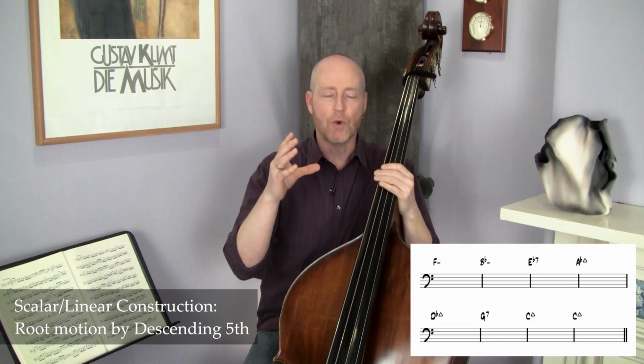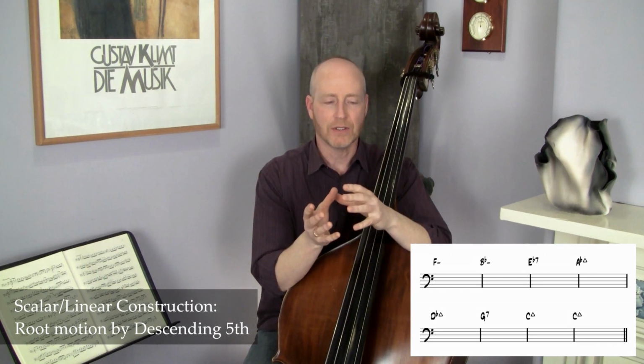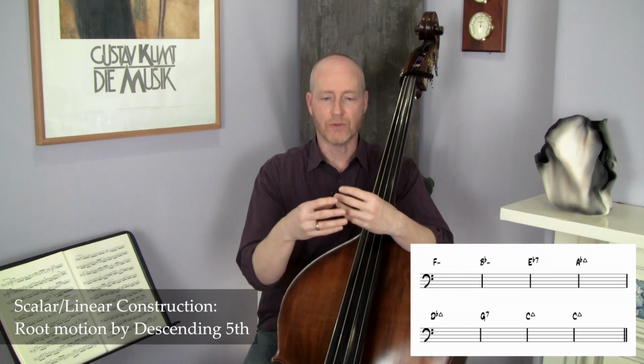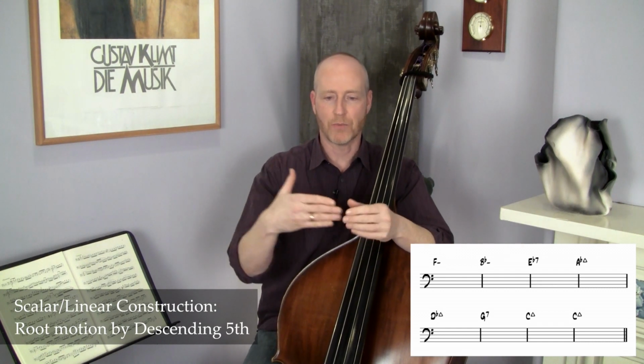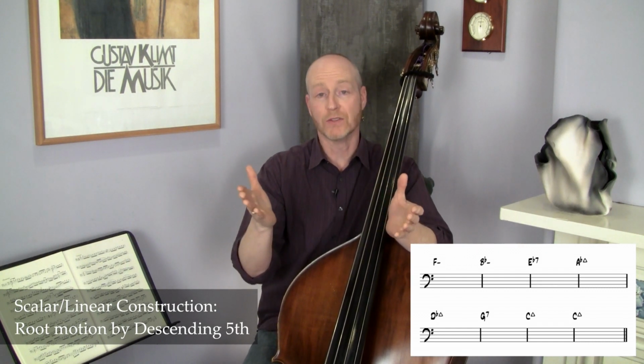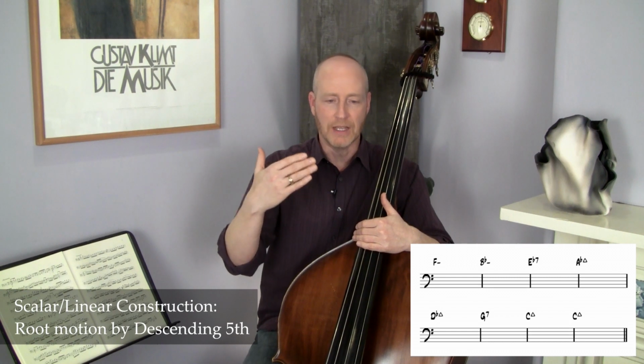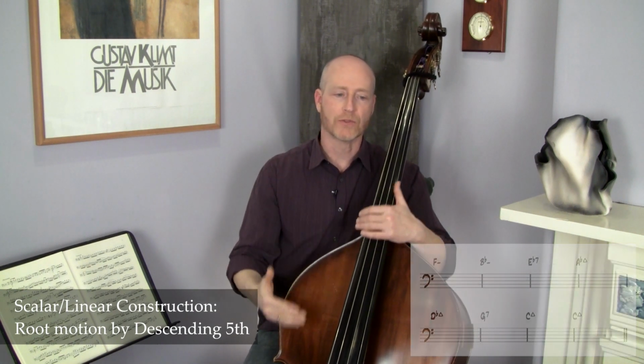Right. So it takes a combination of ascending and descending lines and a very good control of this idea of ascending and descending lines to create decent stepwise walking lines. And this is not only limited to the scalar stepwise approach, it also applies equally well to the chordal approach. And this is where a lot of young players fall short.